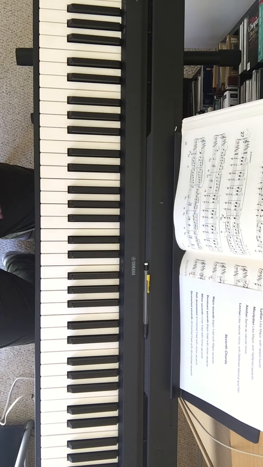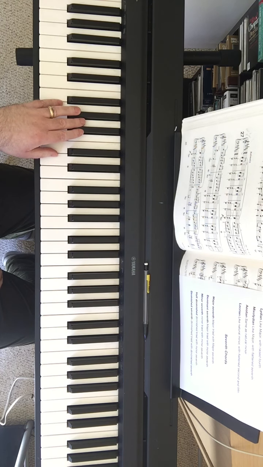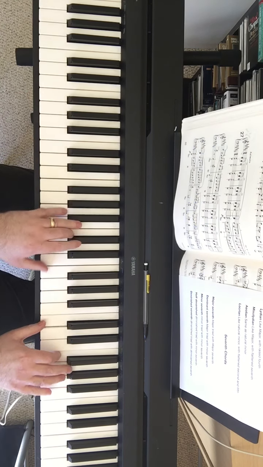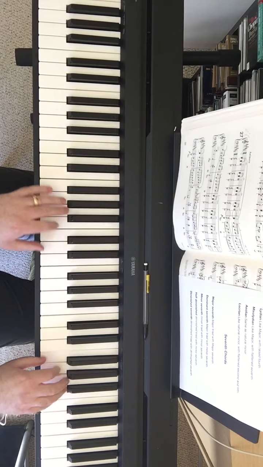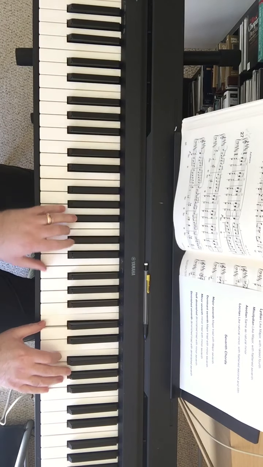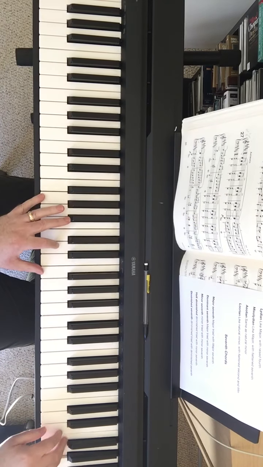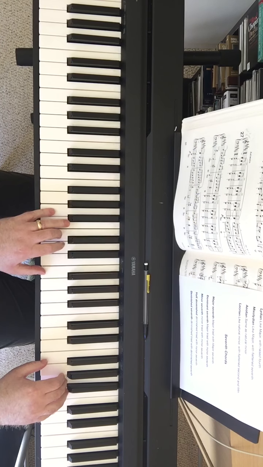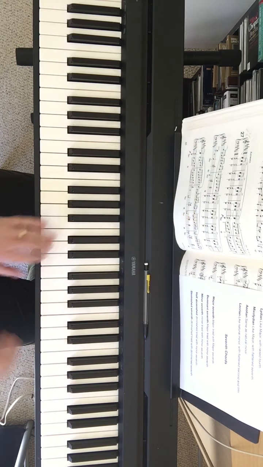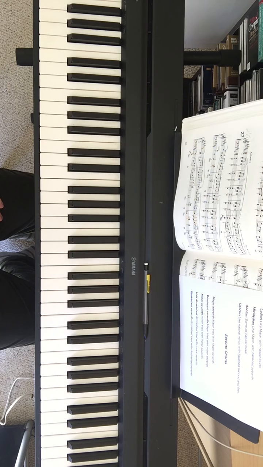For the Lydian mode, I'll again play an example from one of Chopin's mazurkas. So it sounds somewhat like F major, except that the B's were natural instead of flats.